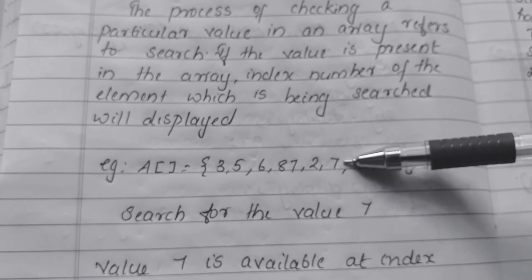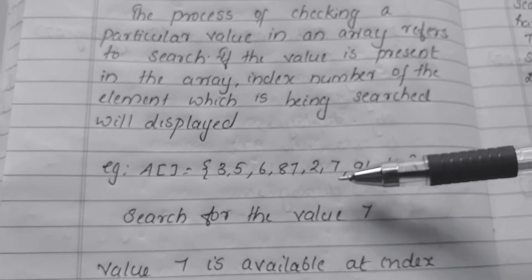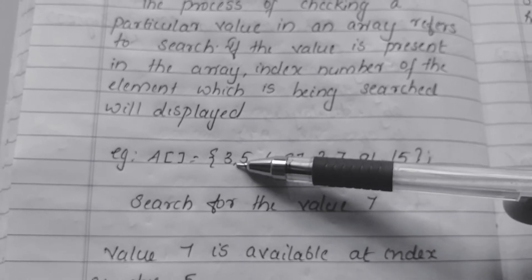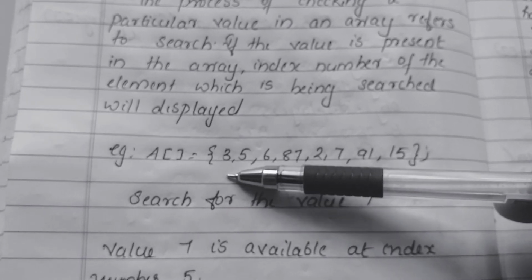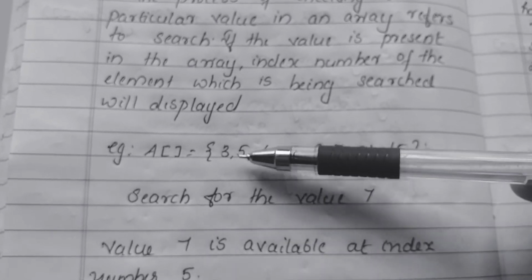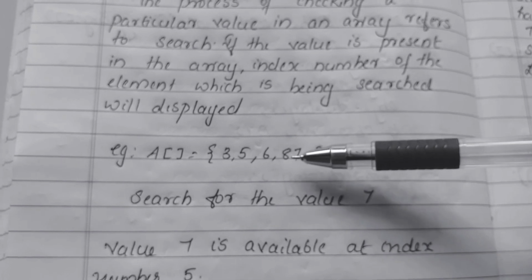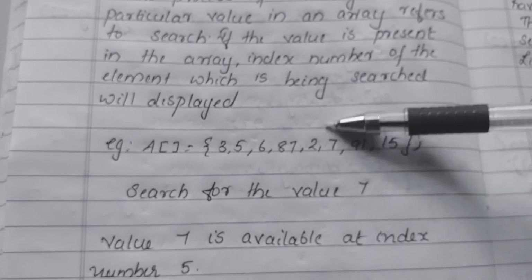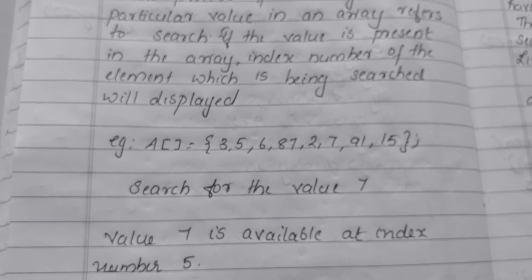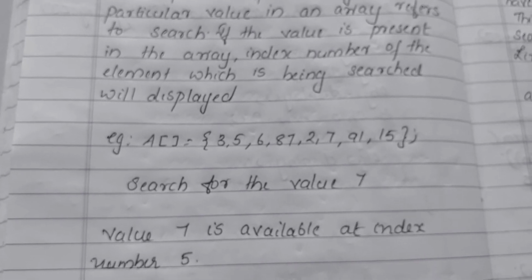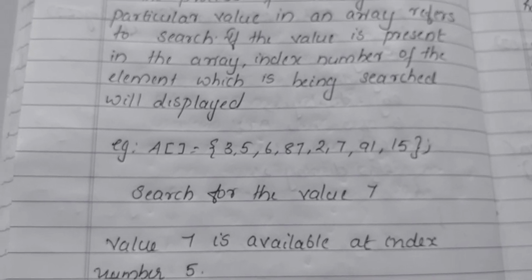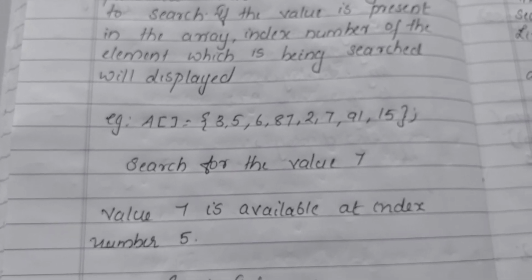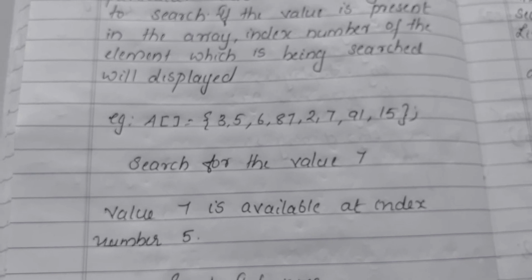If the element is present, here we can see the first element is at index position 0, the second is 1, 2, 3, 4, 5. So, the element 7 is at index position 5. That is, the value 7 is available at index number 5. So, this is about searching.